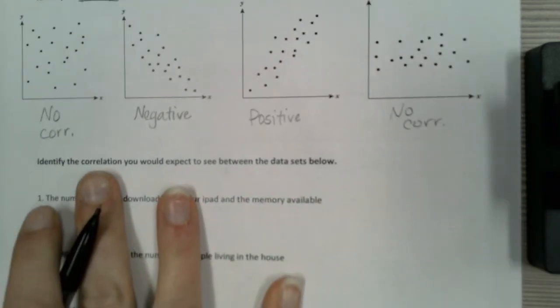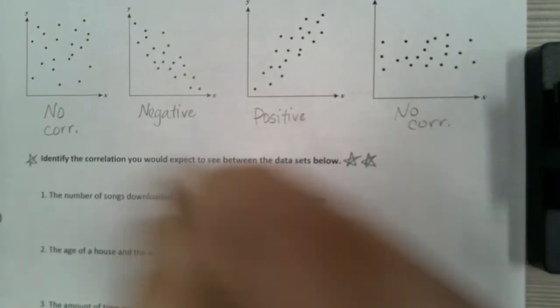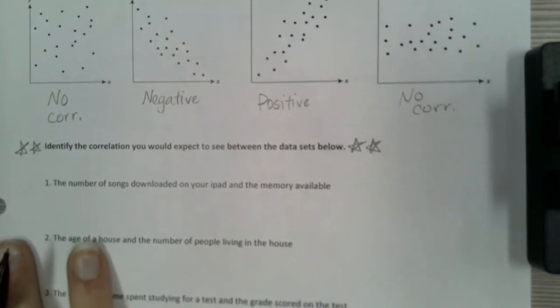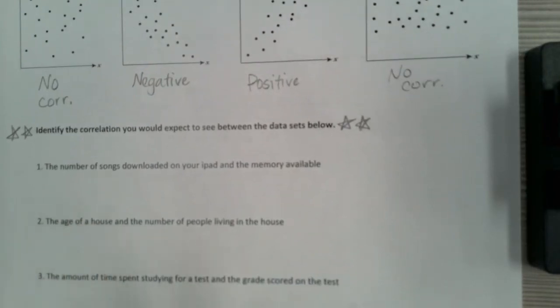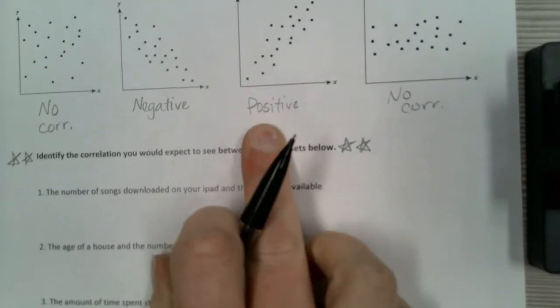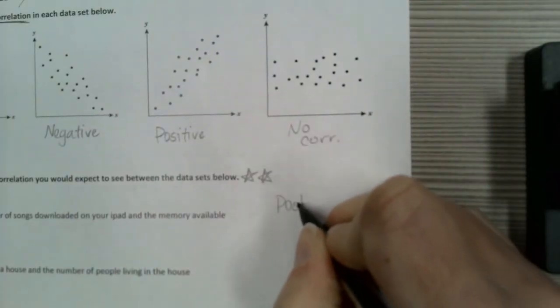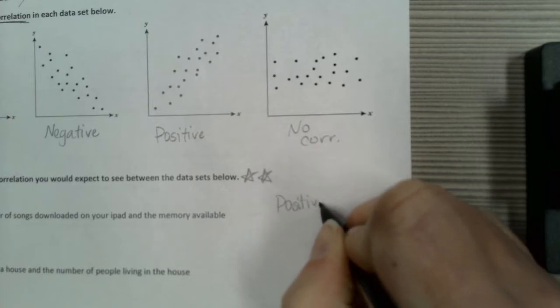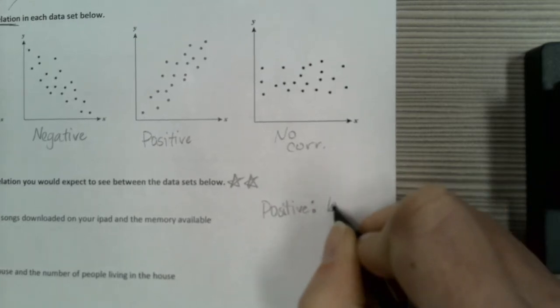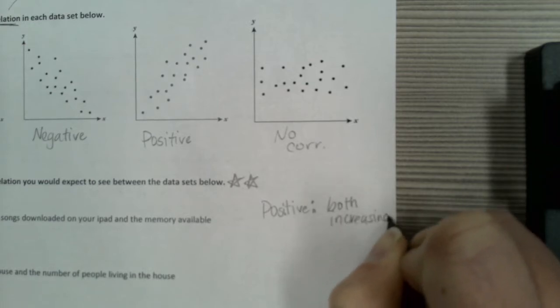Okay. Now, for this part, I put some more word problems on here because I noticed on yesterday's worksheet several of you were missing these. Think about this, okay? Your positive correlation, positive means, and I'm going to write this over here, positive means both are increasing. Both things are increasing.